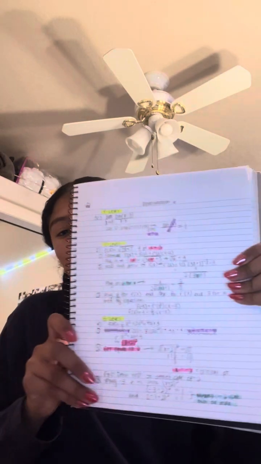Dr. Carol, this is my demonstration 6. This is the work for the first 3 problems, and this is the work for the last problem.